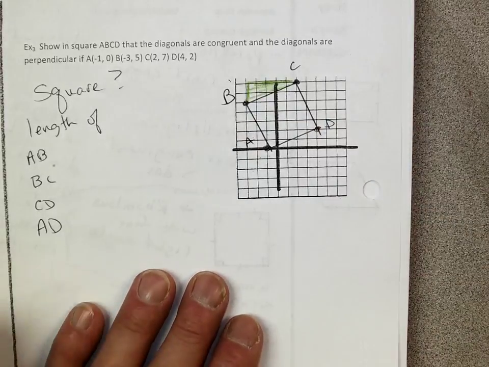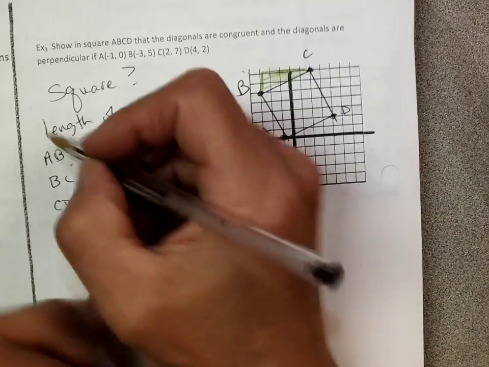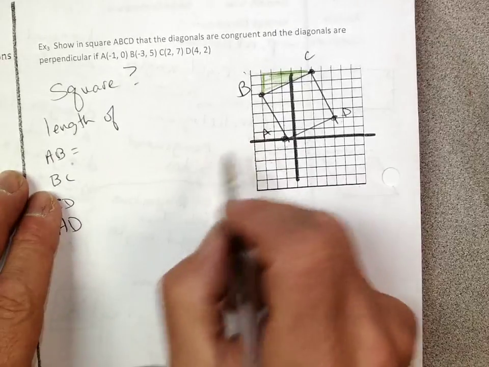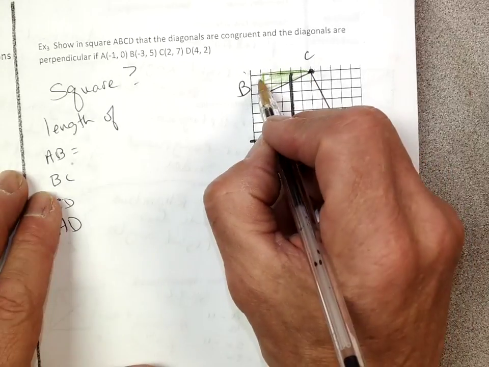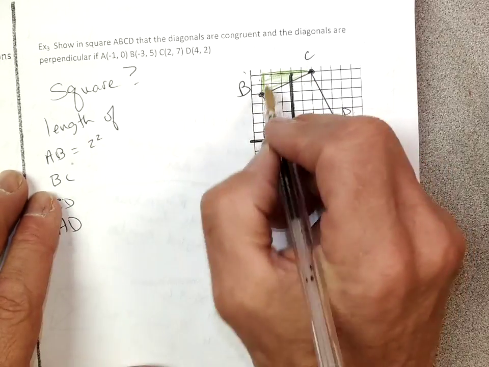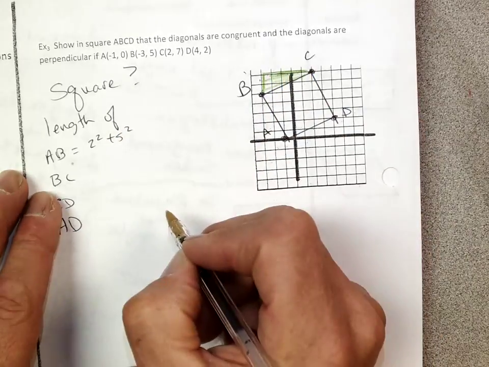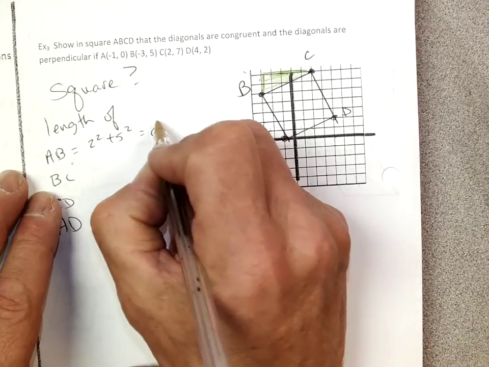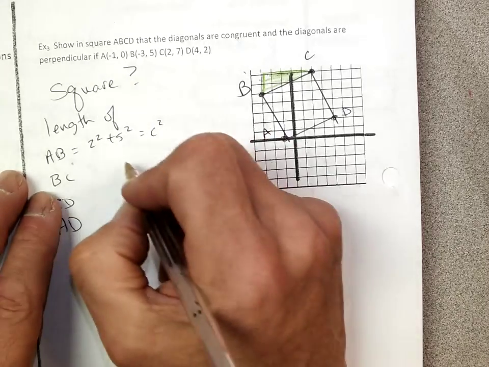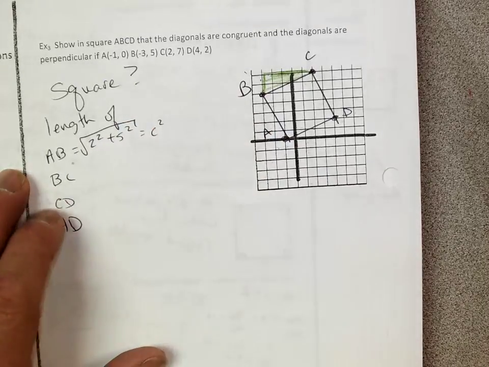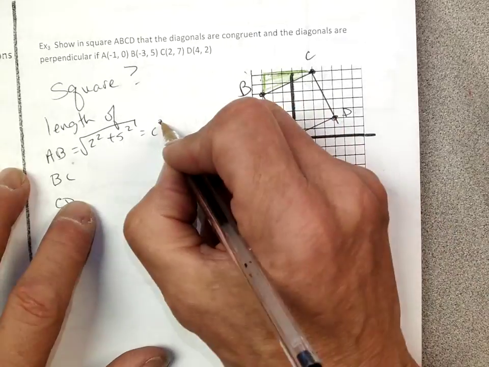If I did Pythagorean's theorem, I'd have a squared plus b squared equals c squared. So 1, 2. I'd have 2 squared plus 1, 2, 3, 4, 5 squared equals c squared, right? So I'm really going to take the square root of that, because to do Pythagorean's theorem, we'll get c as the square root of that.